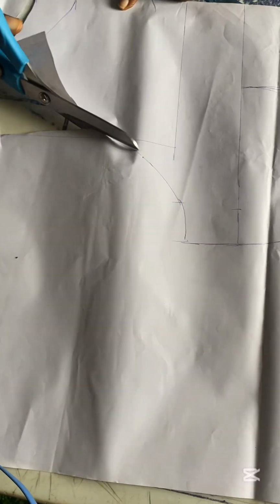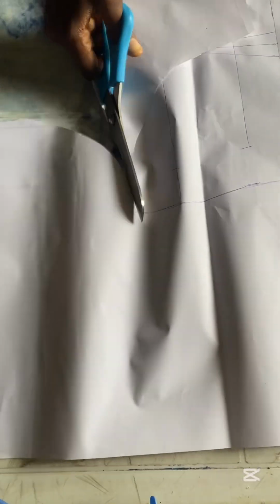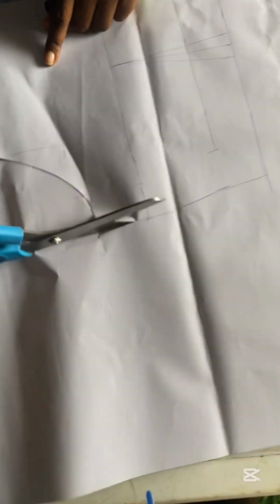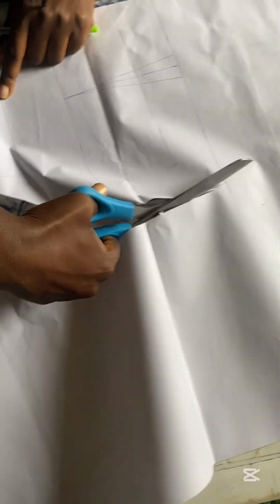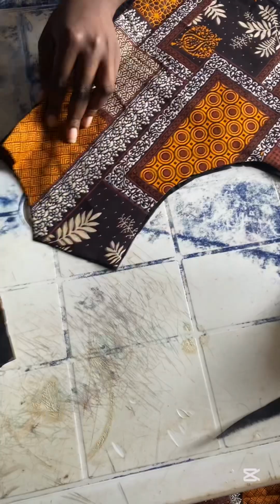So I cut off the back neck and not the front, since this pattern is going to be used for both the front and the back. So I had to cut out the back neck depth. When I place it on fabric, that is when I'll be cutting out the front as well. Please pay attention to this. It is as simple and as easy as this.